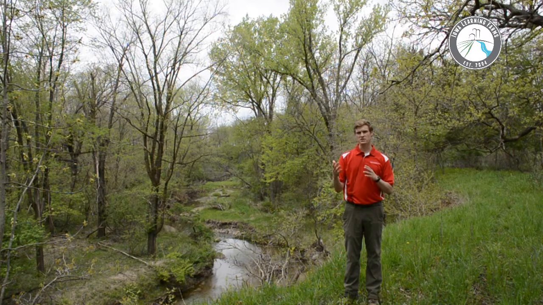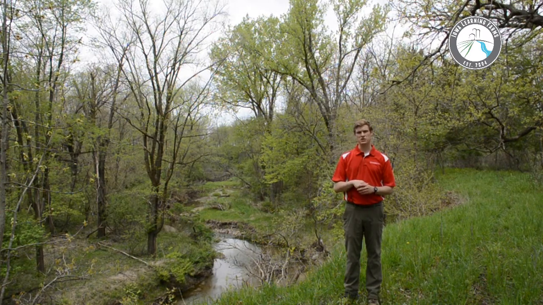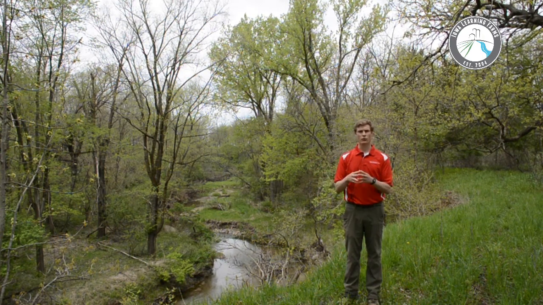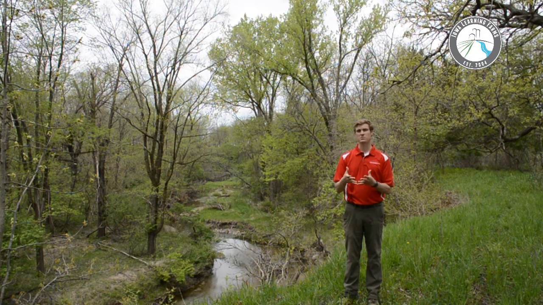So different types of riparian forest attract different types of wildlife, but riparian forests, because of the integration of the terrestrial environment and the aquatic environment right together on the landscape, tend to be really productive and hotspots of wildlife diversity in Iowa.